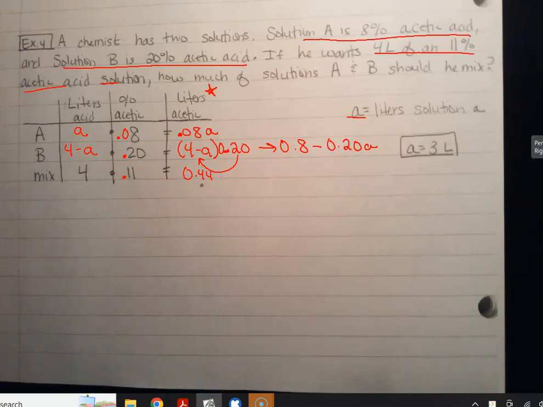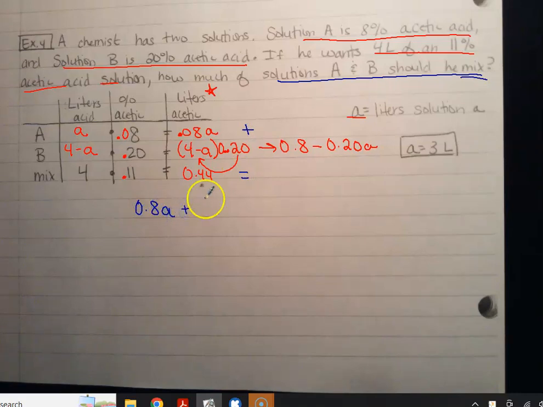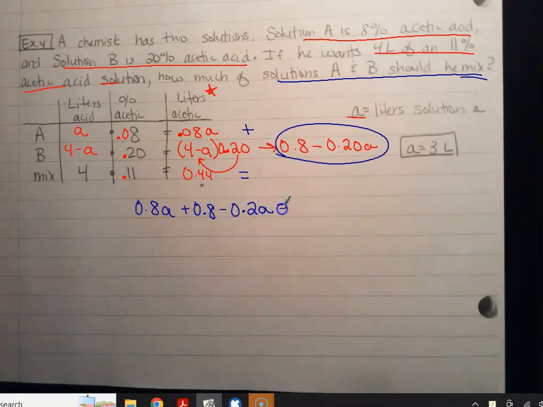Now what's happening in the problem? He is mixing. If he wants 4 liters of an 11% acetic acid solution, how much of solution A and B should he mix? So he's adding them together to get the total. So 0.08A plus, and we're just taking the second portion, that expression there, 0.8 minus 0.2A equals 0.44.